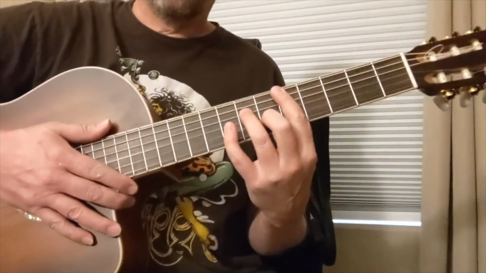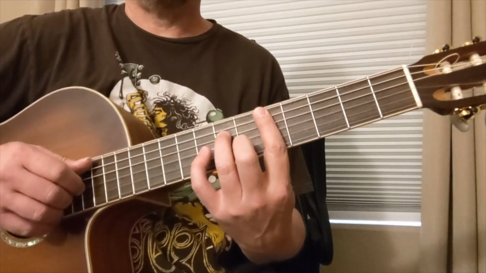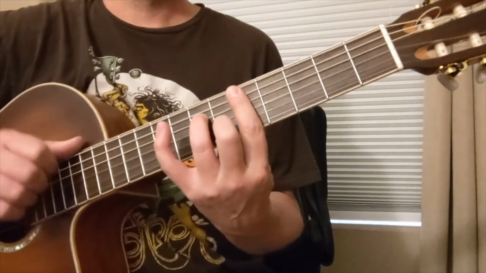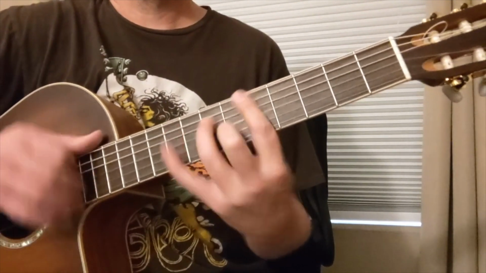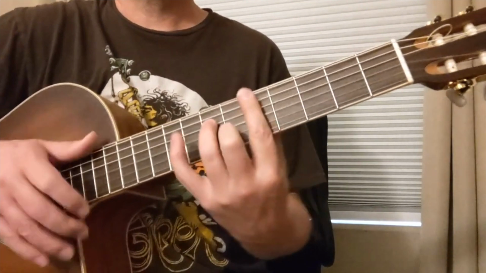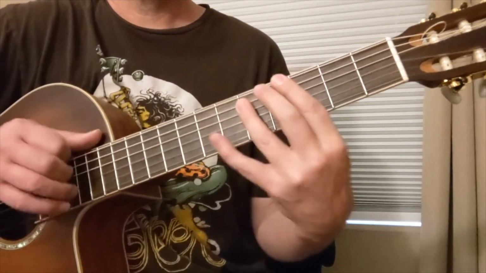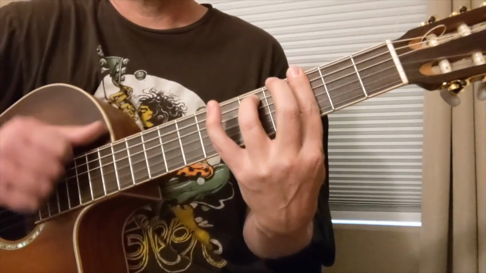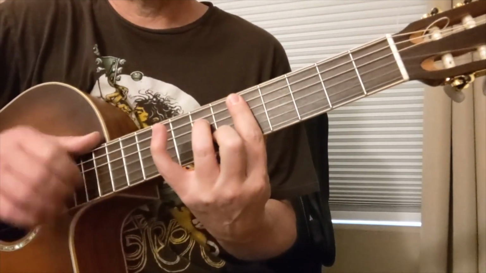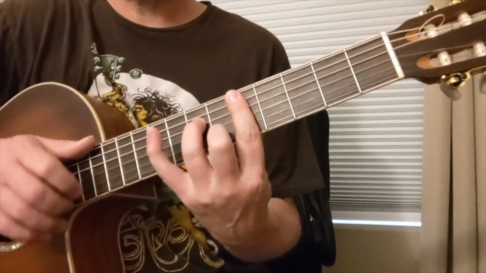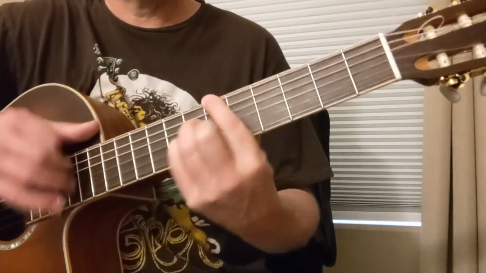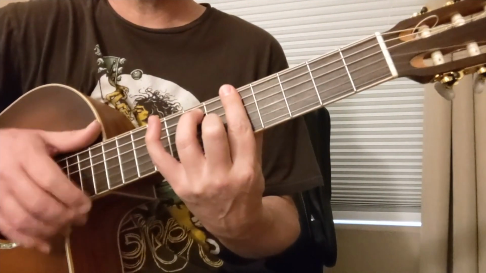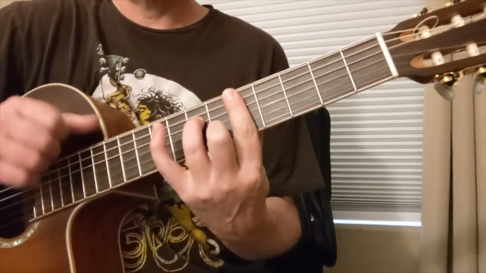So let's get these chords going. 2, 3, 4. We're going to do 4 bars of D minor 7. G minor 7. Back to D minor 7. And then we're going to have the B flat to A chords. B flat major 7. To A7. D minor 7. And then we do those 2 chords again as we turn around.